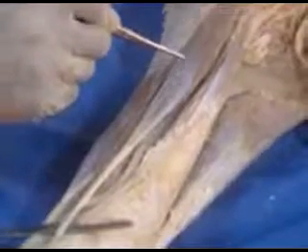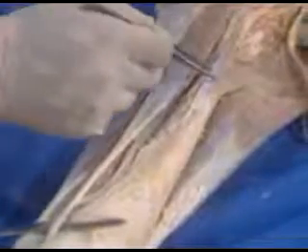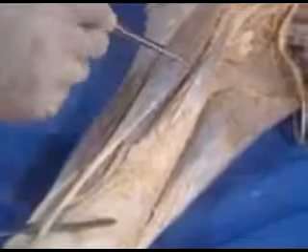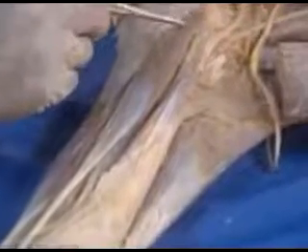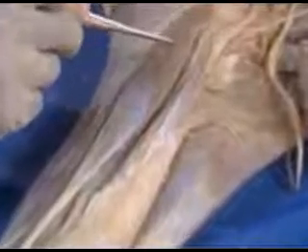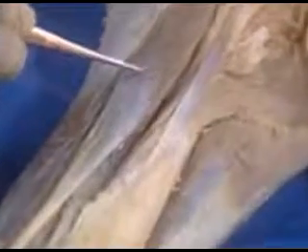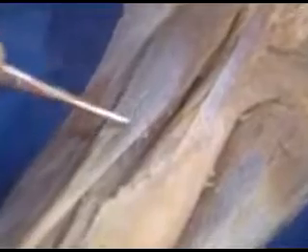This is flexor carpi radialis, situated behind the pronator teres. It originates from the medial epicondyle of the humerus. The belly is continued by a narrow tendon which passes down the carpus to be inserted to the large metacarpal bone.